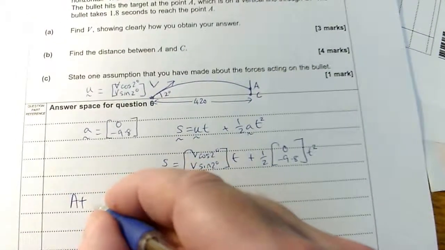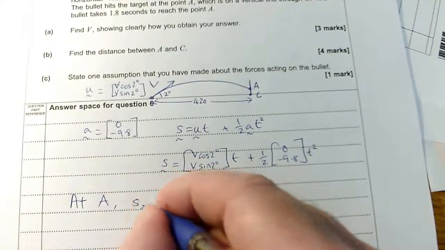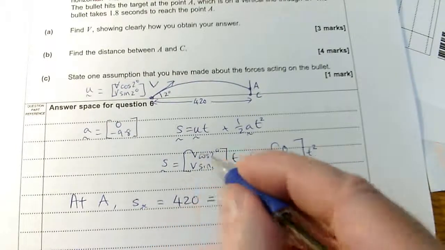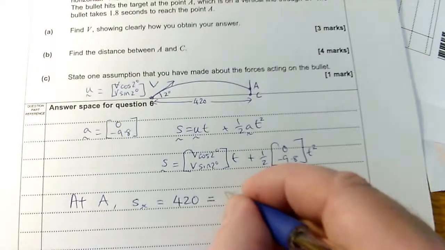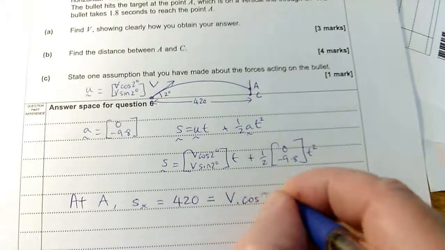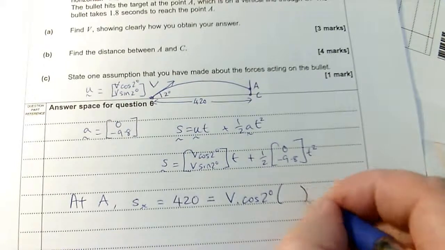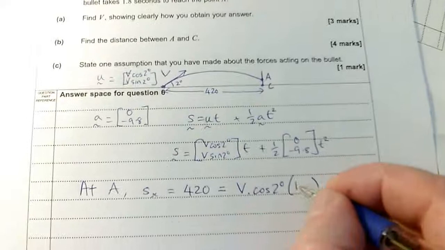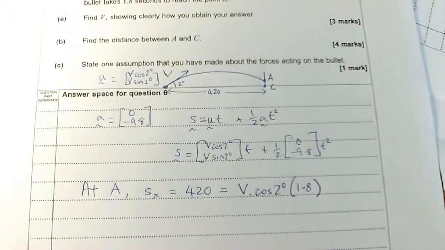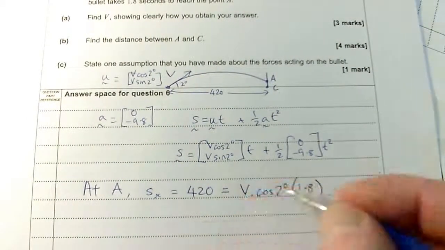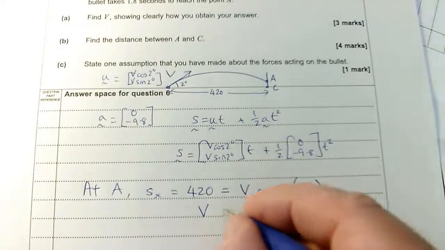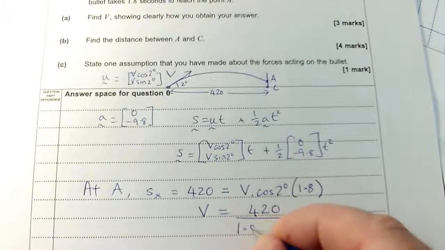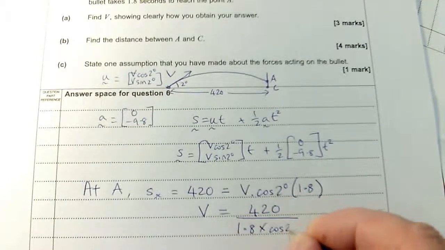So at A, Sx equals 420, which equals the x part of S, v times cos of 2 degrees times t. When it hits the target, t is 1.8. So the only thing I don't know is v, so v equals 420 over 1.8 times cos of 2 degrees.